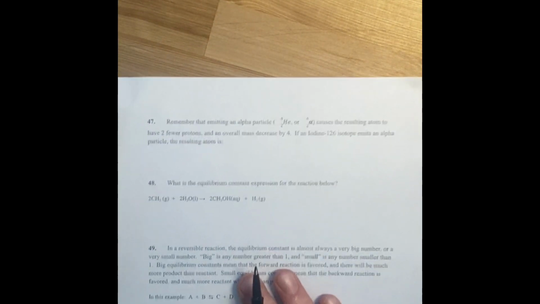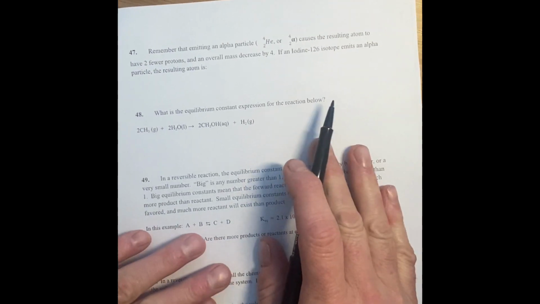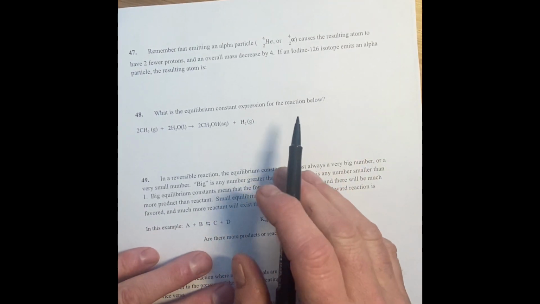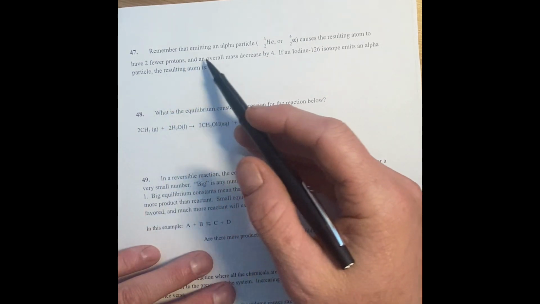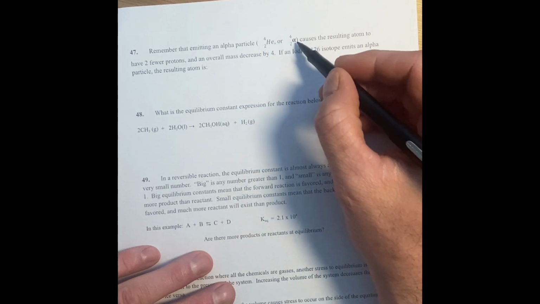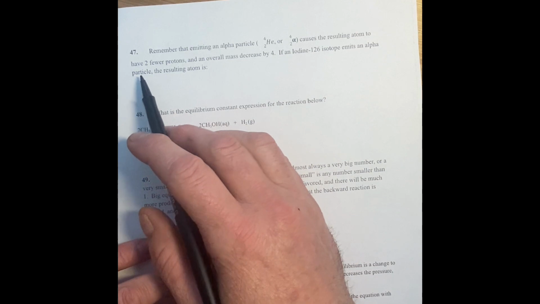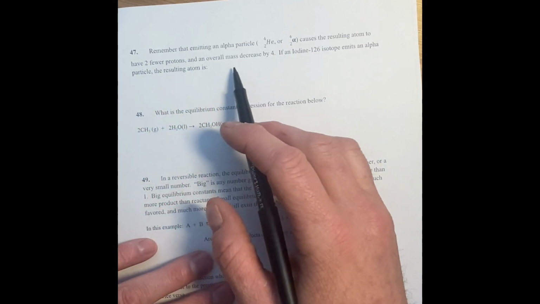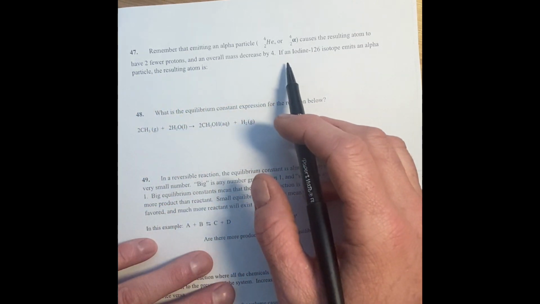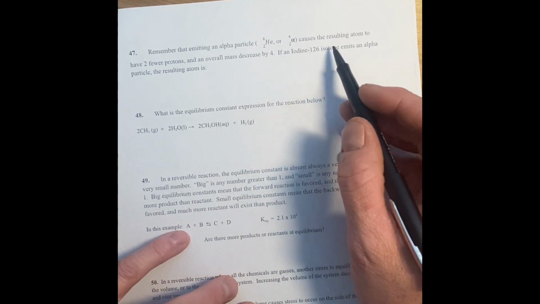Where's the next? Oh, there it is. Okay, let's finish this thing up. Number 47. Another alpha decay radiation problem here. Remember that emitting an alpha particle, which looks like either helium with a 4 and a 2 or the alpha symbol with a 4 and a 2, causes the resulting atom to have 2 fewer protons and an overall mass decrease by 4. We did a problem like that earlier, but let's focus on this one.